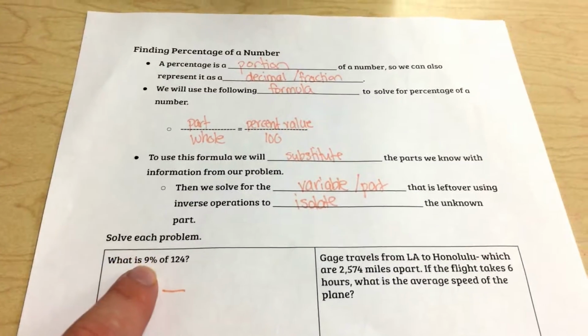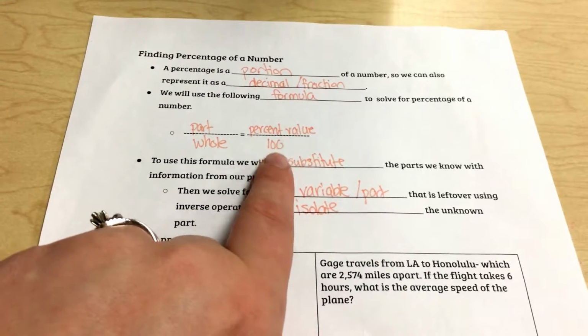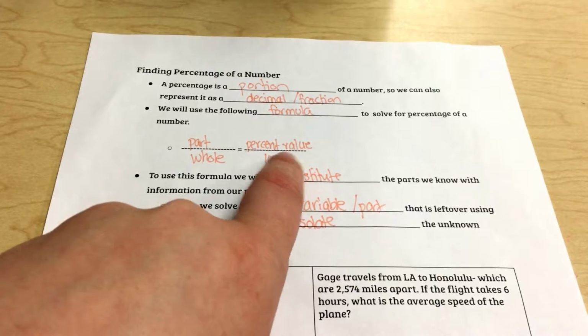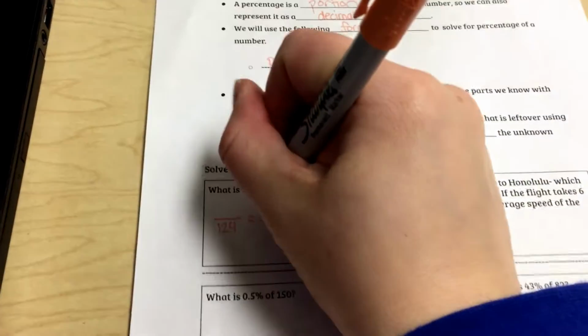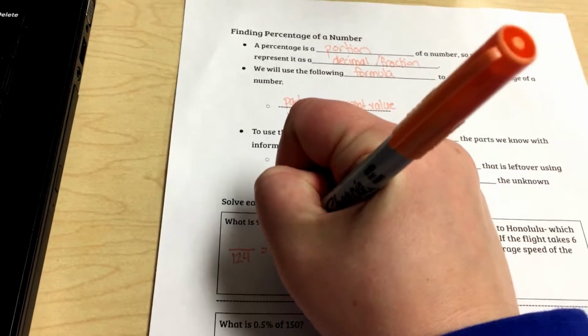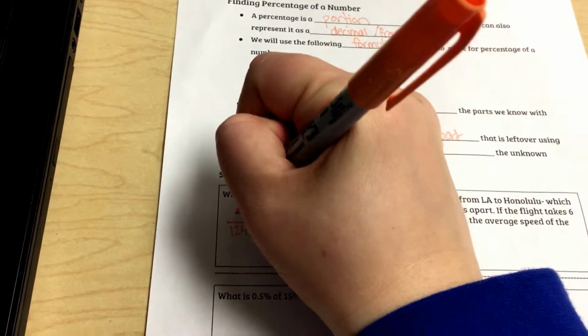What else do I know? 9%. So if I'm looking at my percent, that means I'm going to want to use this fraction. What is the value or the worth of the percent? Well, it's worth 9. So we're going to write the 9 as my numerator. And then the number that always goes on this one, no matter what, is going to be 100. So then my x, or my unknown, is going to be the part.